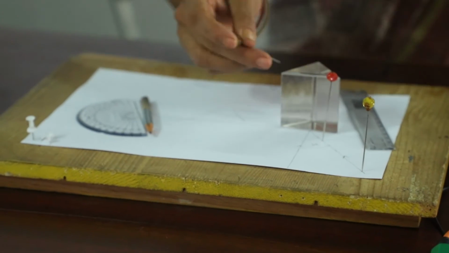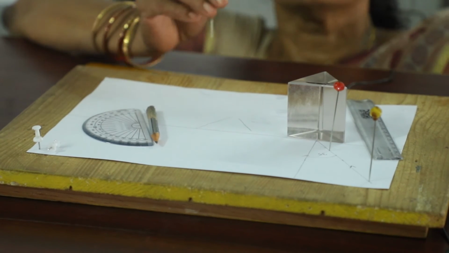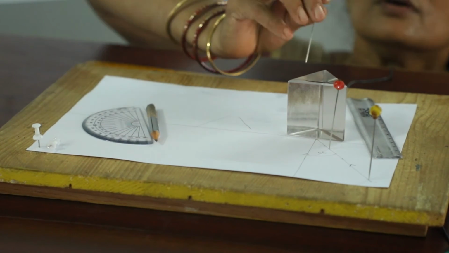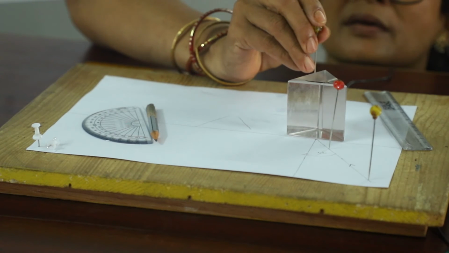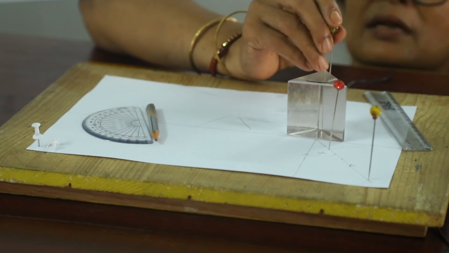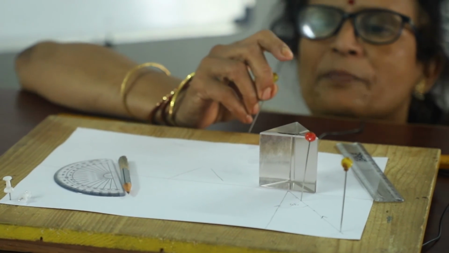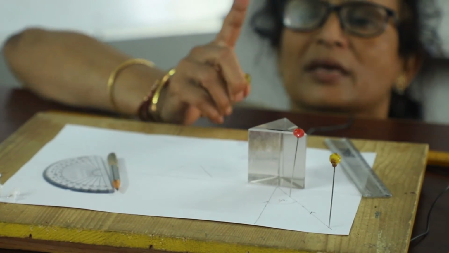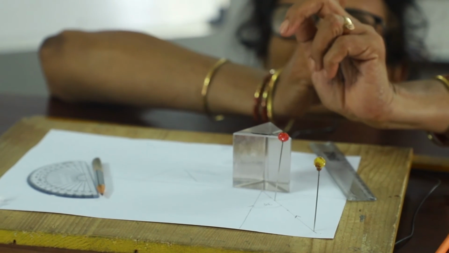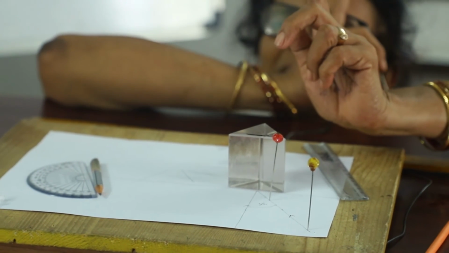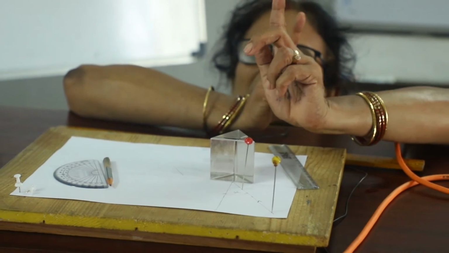Once you locate the direction of the emergent ray, better you kneel down so that your eye will be in level with the pins of the needle and sharp point of the needle, and keep one eye closed to avoid parallax. Set your eye in such a way so that the images which you see will remain one behind the other, so that your eye is in line with the images. One pin is behind the other.